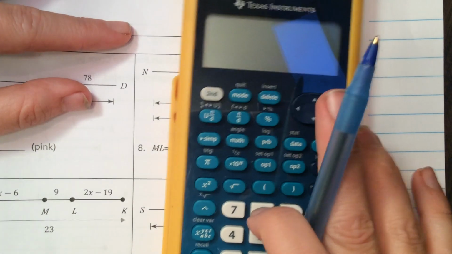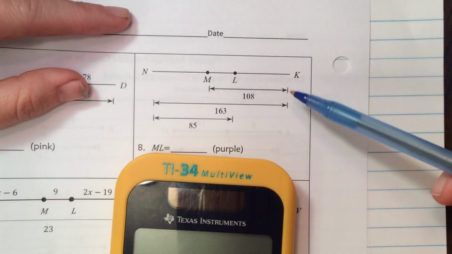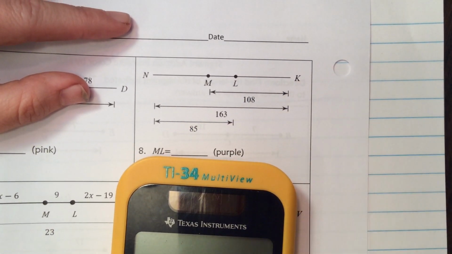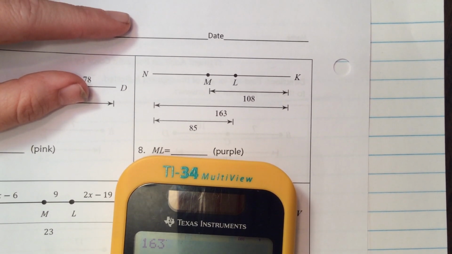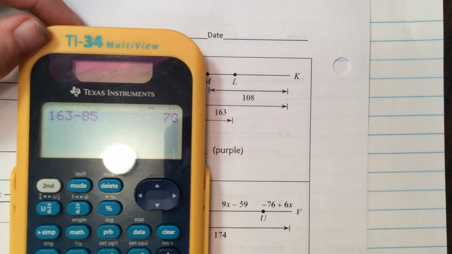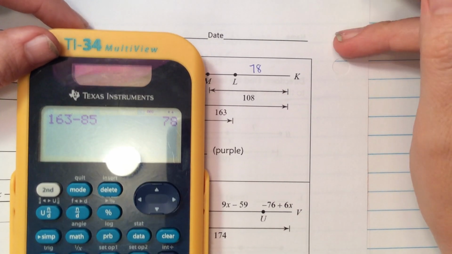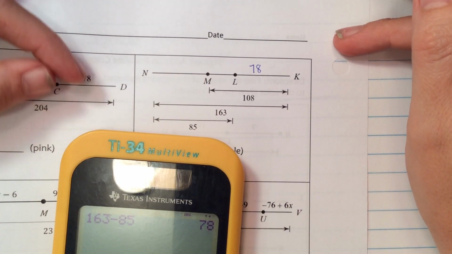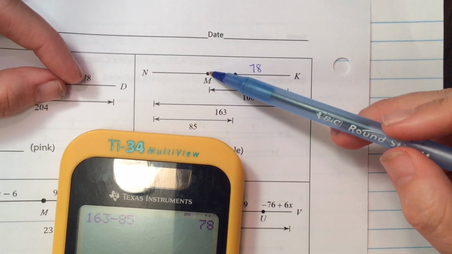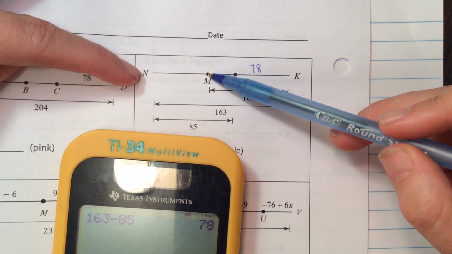So let's do this. If this is 163 all the way across, and then from here over is 85, I could take 163 minus 85 and get 78. So that means this part is 78. And then I can take 163 minus 108, and that'll give me this part, MN.